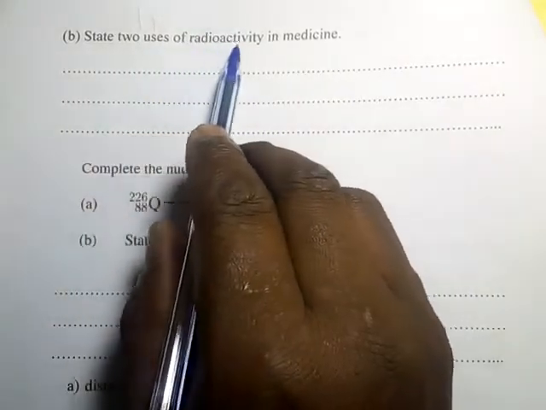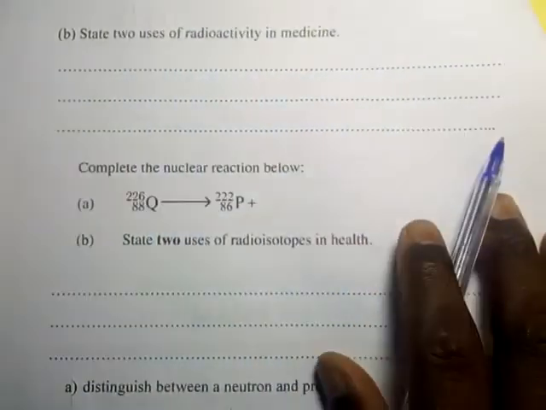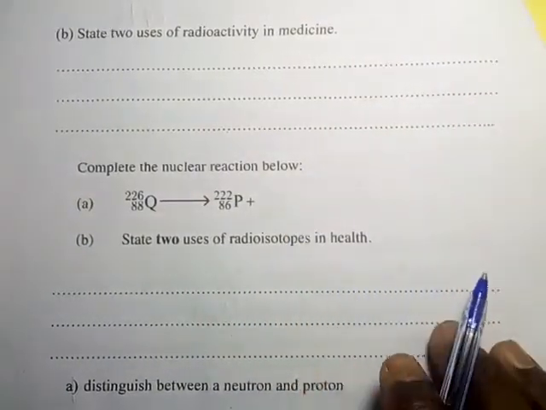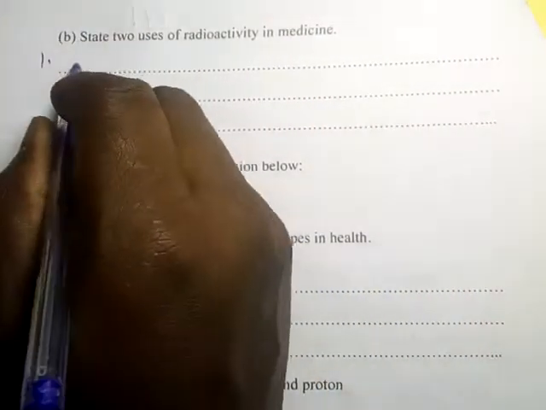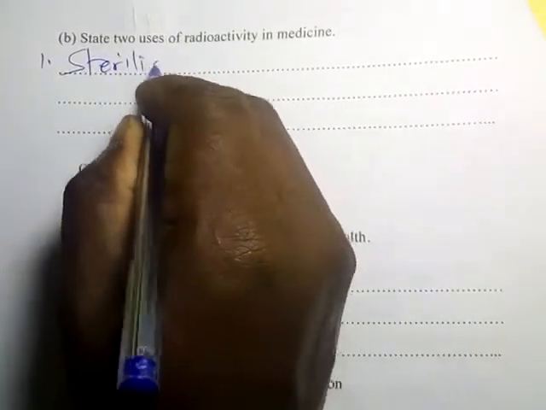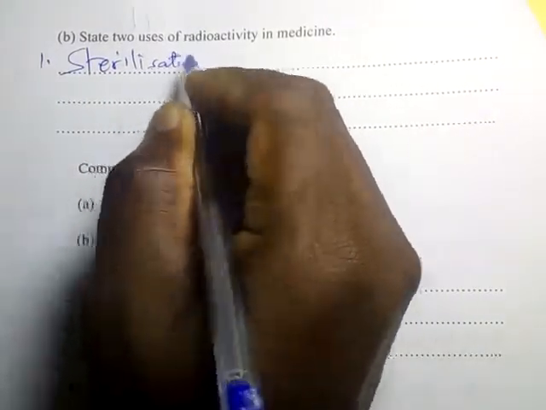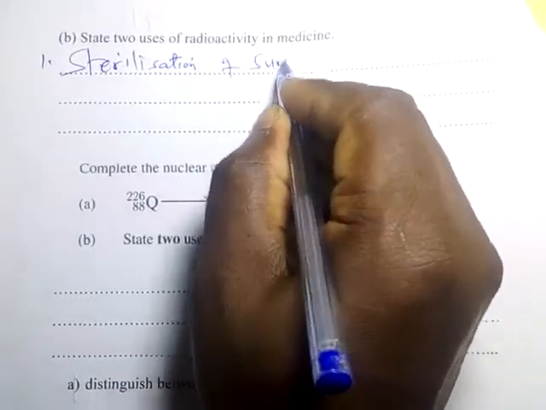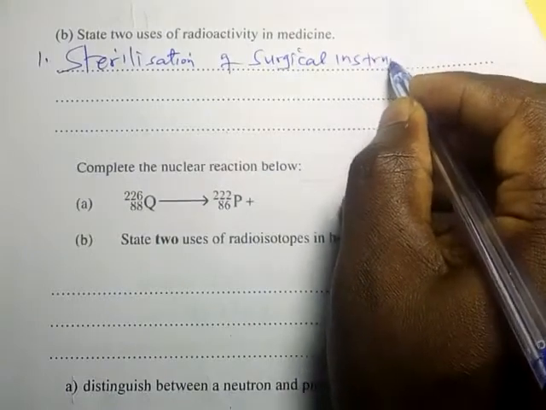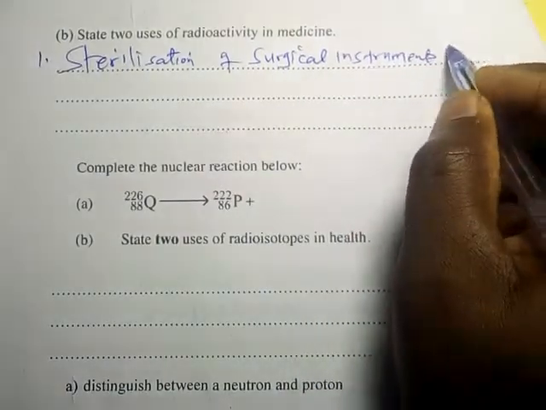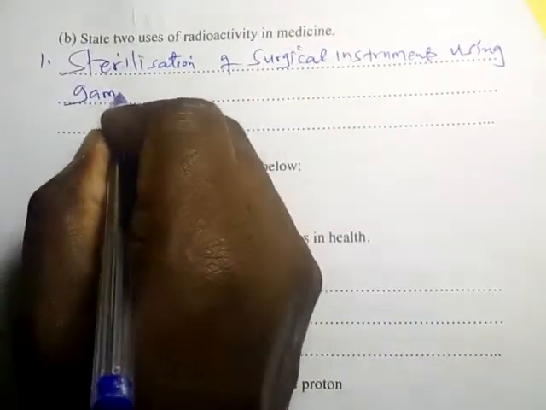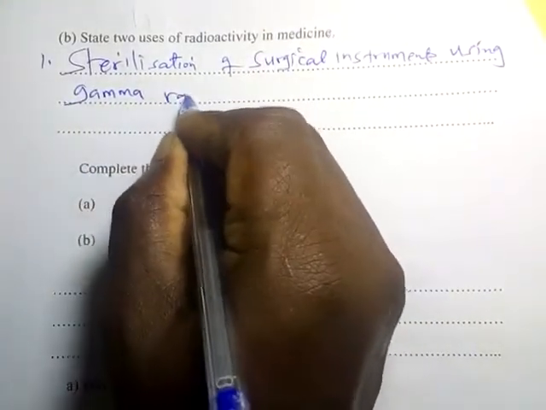State 2 uses of radioactivity in medicine. So you will give specifically for medicine, we have for agriculture. Number 1, radioactivity is used in sterilization of surgical instruments using the gamma radiations.